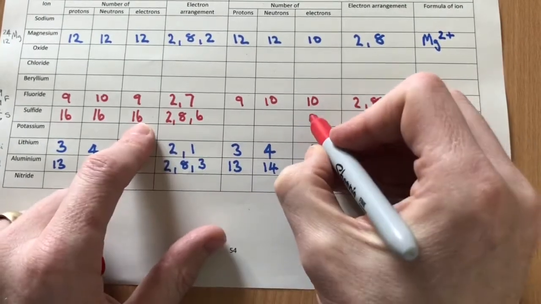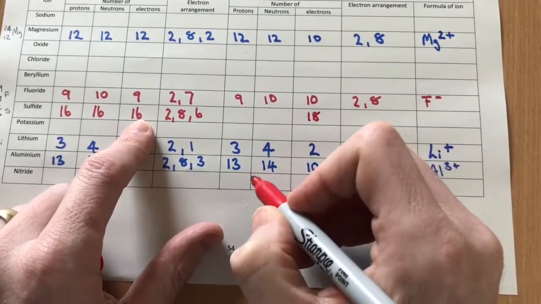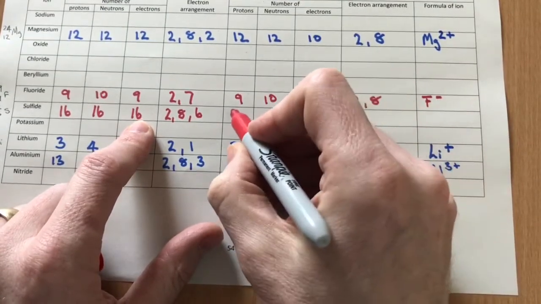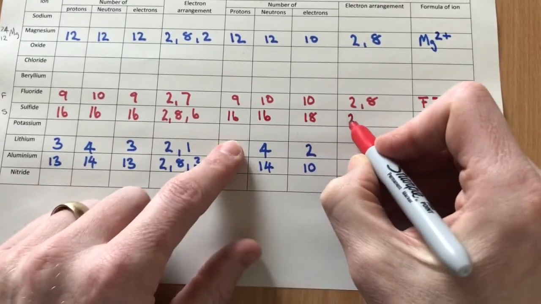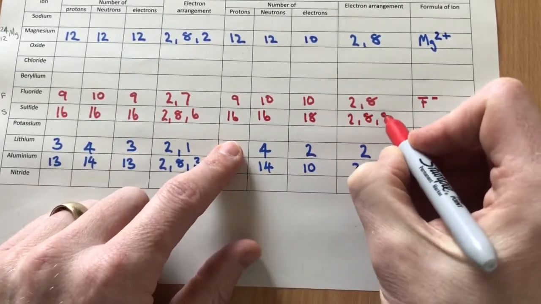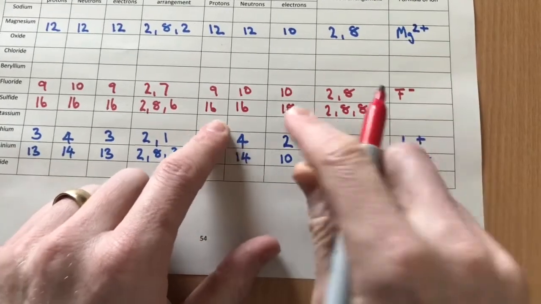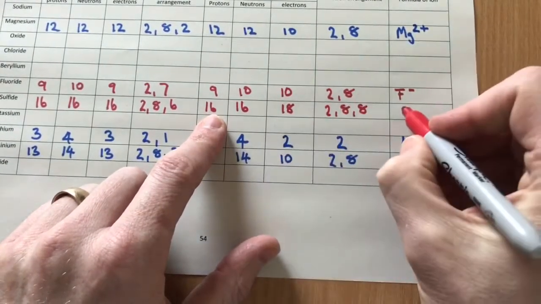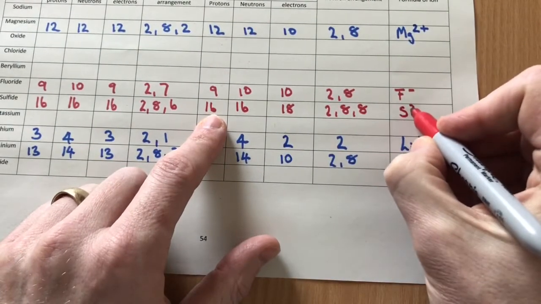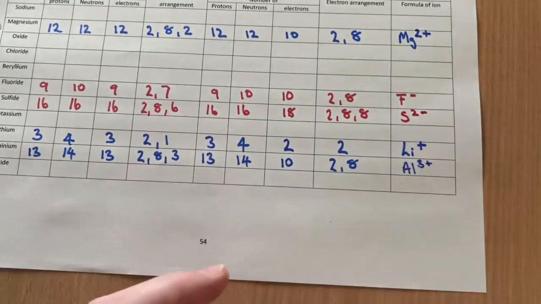Gaining 2 electrons means it will now have 18 electrons. These will stay the same, so 16 and 16. This will now be 2, 8, 8, because it's gained those 2 electrons. The difference between these two is going to mean that this has got more electrons. It's got 2 more electrons, so it's a 2- charged ion.